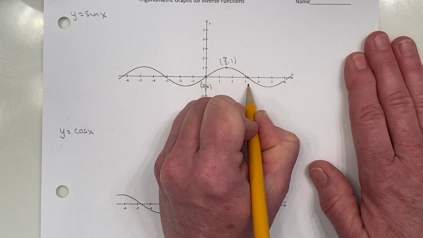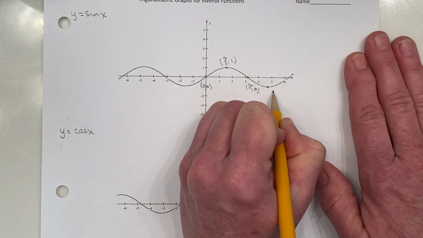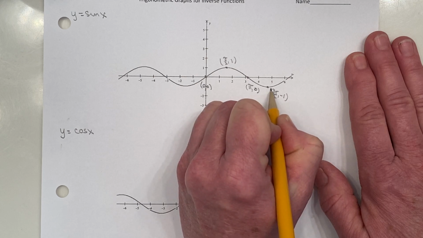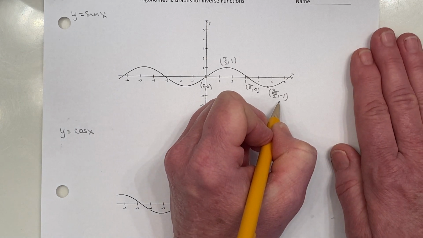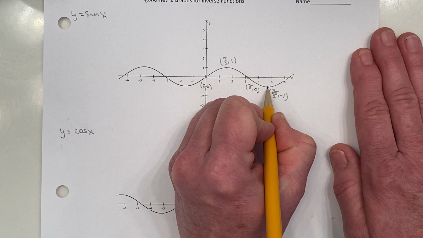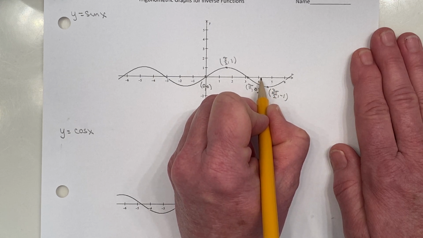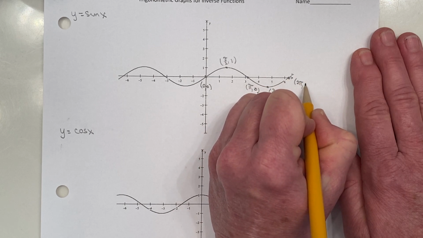Here another key point was pi, comma 0. Here we had 3 pi over 2, comma negative 1. If you change 3 pi over 2 to a decimal, it'd be about 4.71. So we can see that the x-coordinate here falls closer to 5 than it does to 4. And finally, we had 2 pi, comma 0.